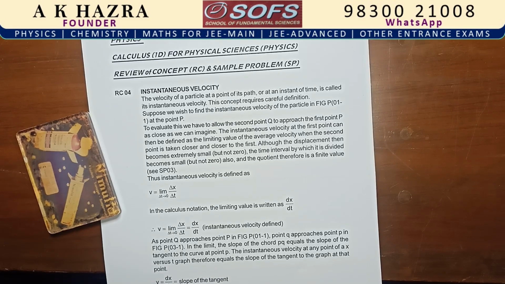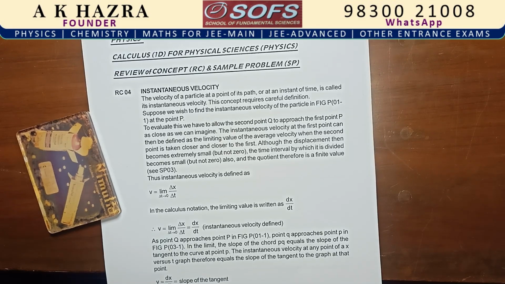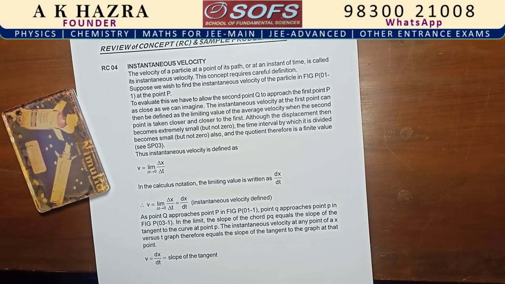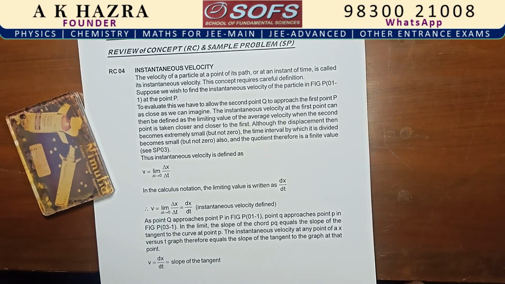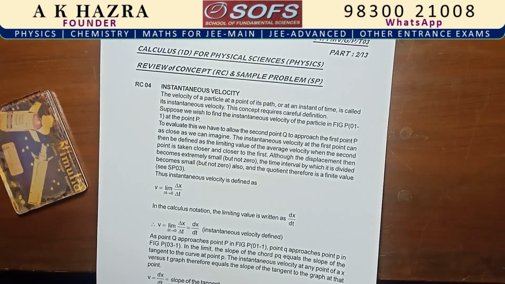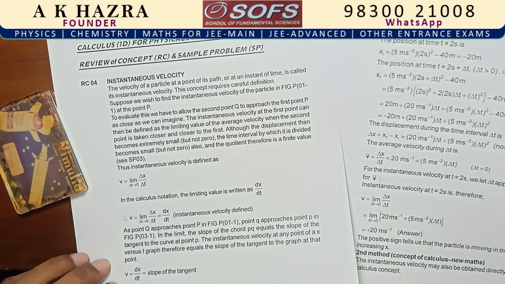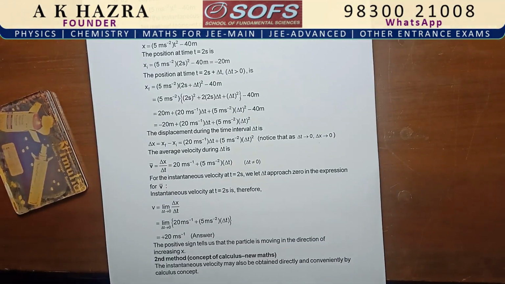Now if you draw a graph, you see graph figure P03. If you have the points P and Q, then the average velocity delta x by delta t is the slope of the chord PQ, and when delta t and delta x tend to 0, the chord becomes a tangent, and we have the limit delta t tends to 0 of delta x by delta t equals the slope of the tangent of the graph given in figure P03. Now you see sample problem 03.